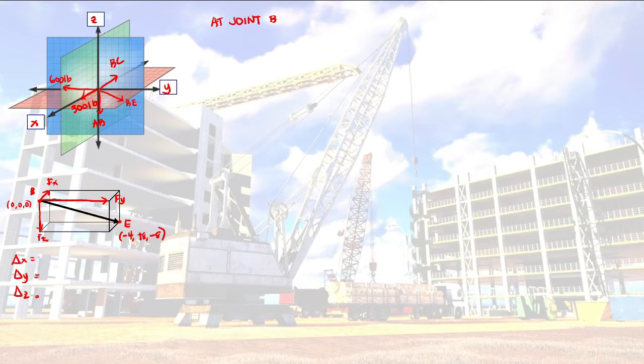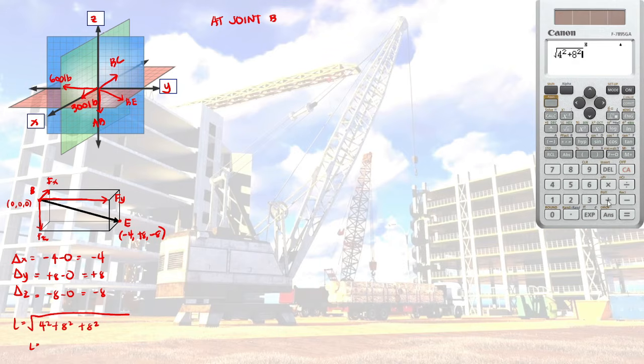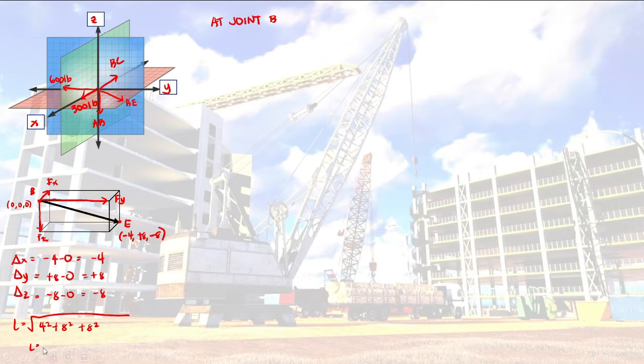Our X would be negative 4 minus 0, so that is negative 4. Our Y is positive 8 minus 0, that is positive 8. Then our Z is negative 8 minus 0, that is negative 8. Again, the sign convention here is just directions. So, our L is equal to the square root of 4 squared plus 8 squared plus 8 squared. So, our L is equal to 12.